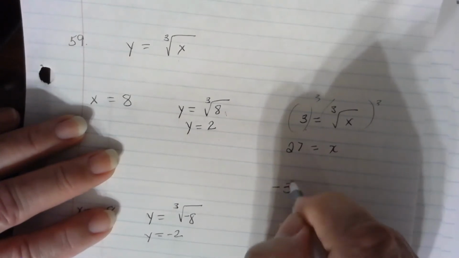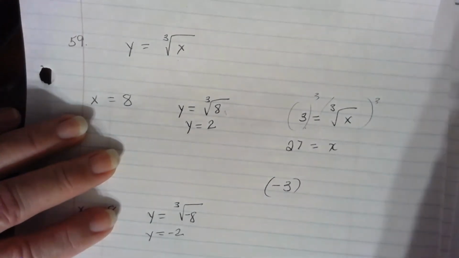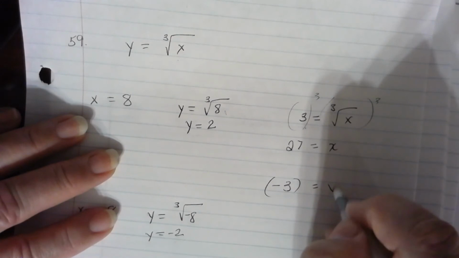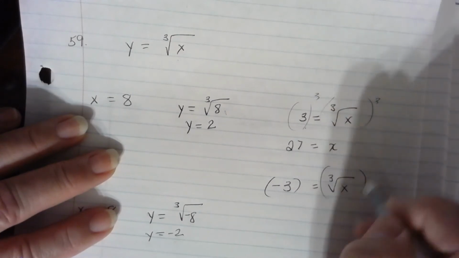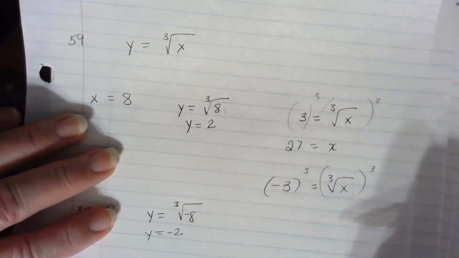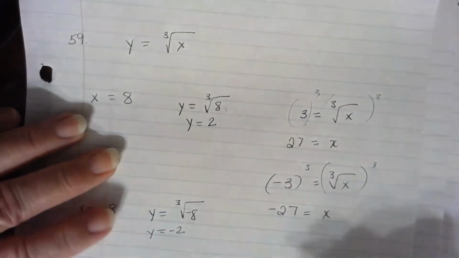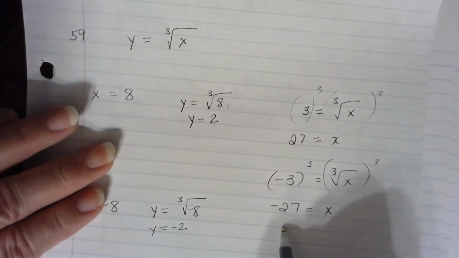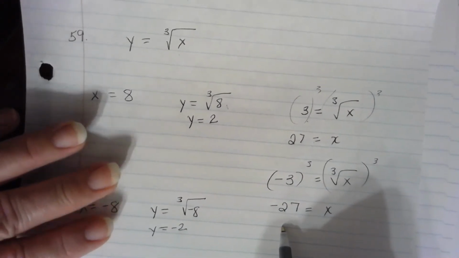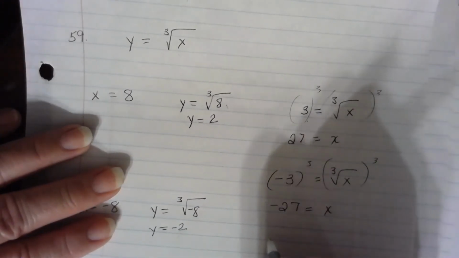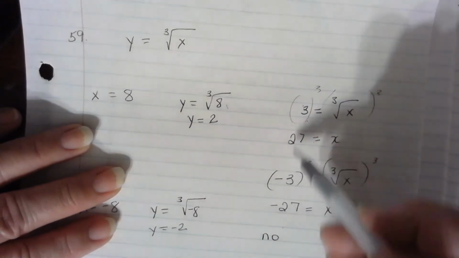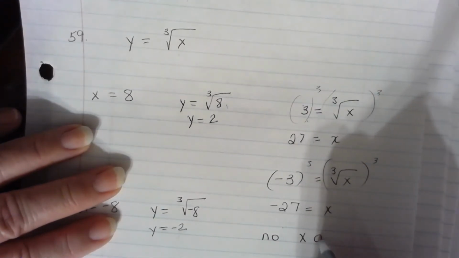Now I'm going to put in the negative number for y. And I have to raise both sides to the third power. And I get negative 27 equals x. Well, I didn't get the same sign. So that tells me no. I changed the y, so I was testing for x.